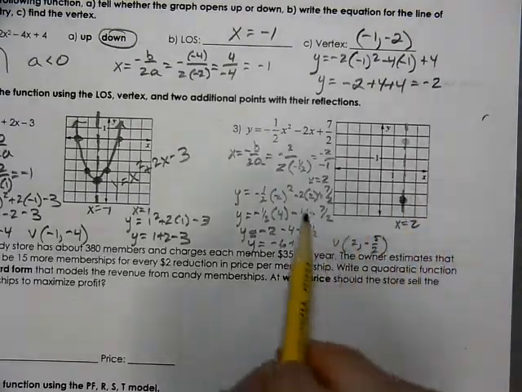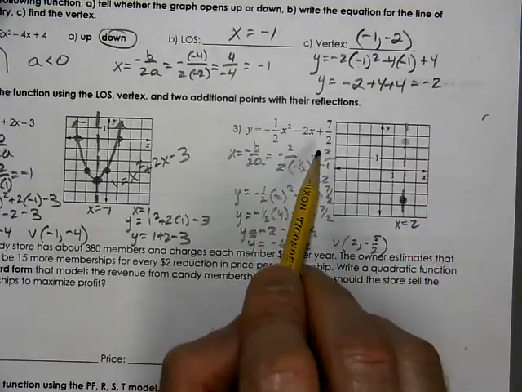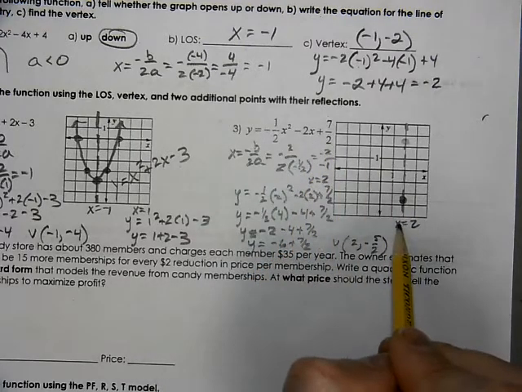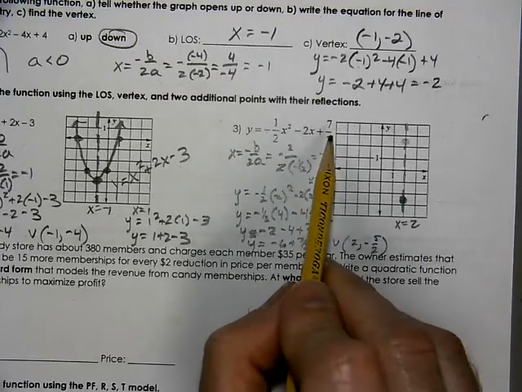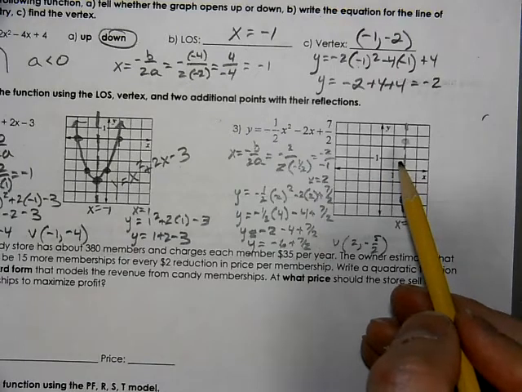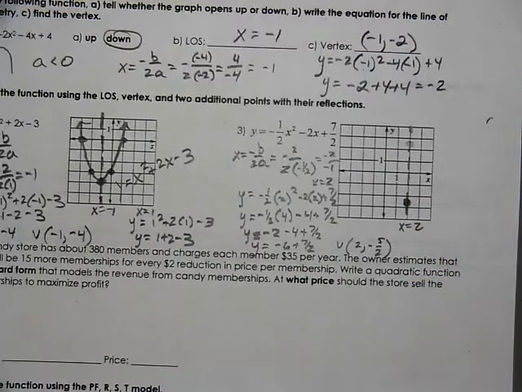And then we look at our line of symmetry, which is at x equals 2. Our y-intercept, something's backwards here.